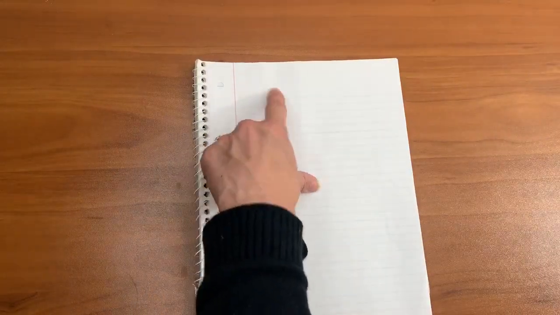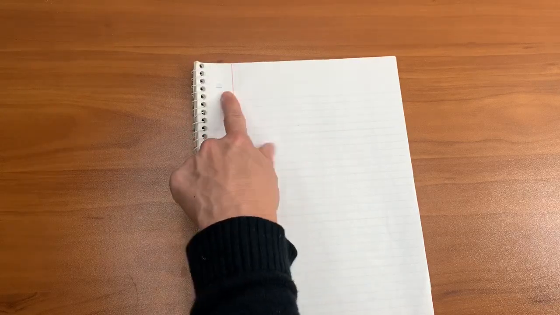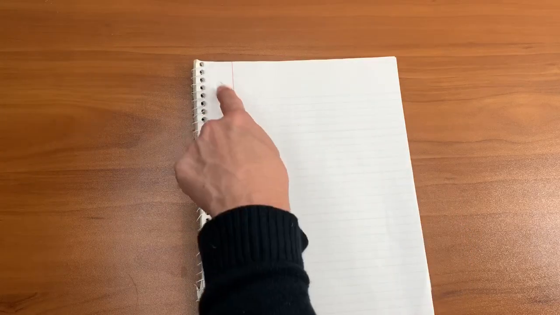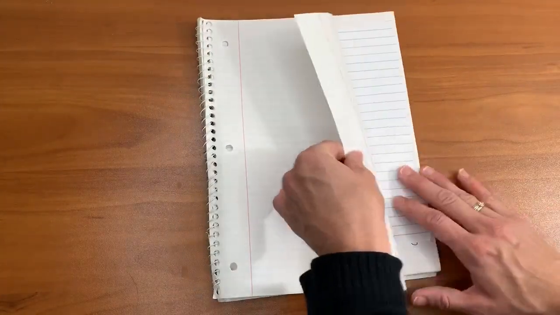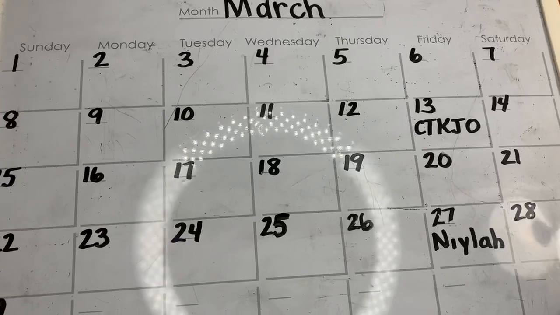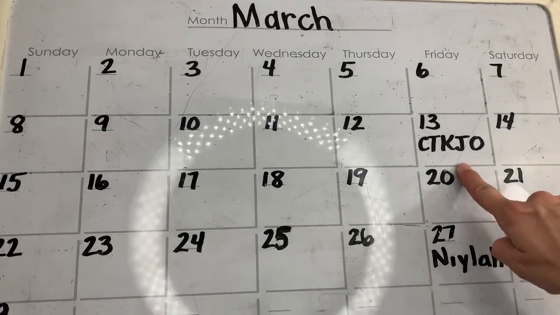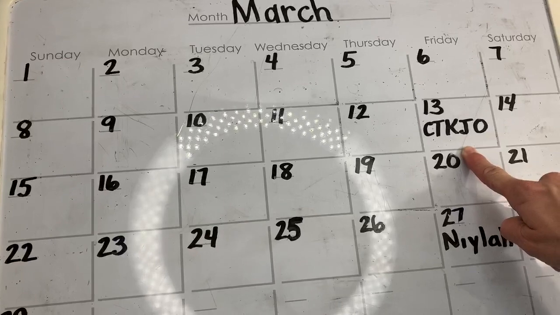We're going to start at the top left because we read from left to right and we write from left to right. So don't start down here. Start way up here. And so my new page starts way up here with the date. I'm going to pull up our calendar so we can check out the calendar together. Last time we were in class, it was CTKJO Day. So that was way up here. It's been a long time since we've been at school together.